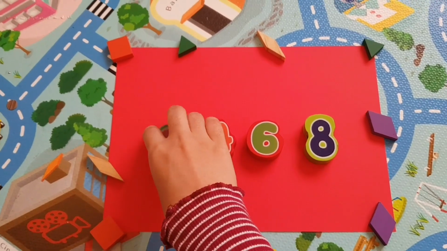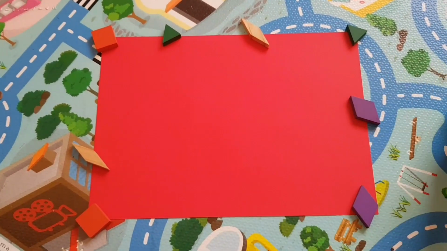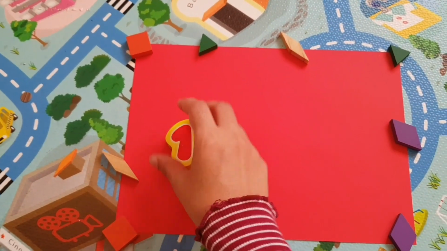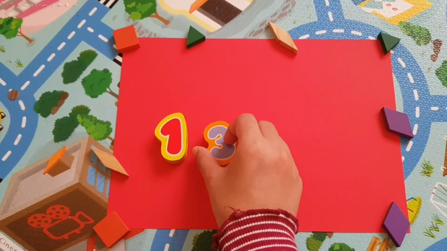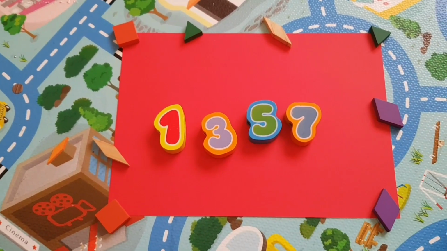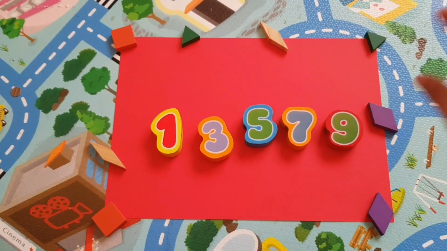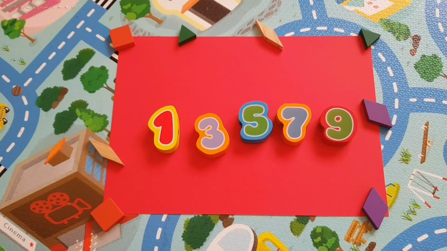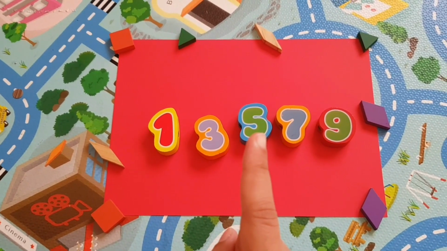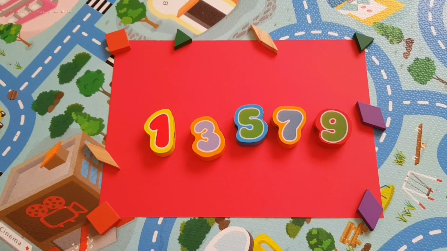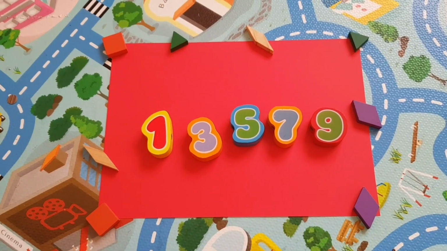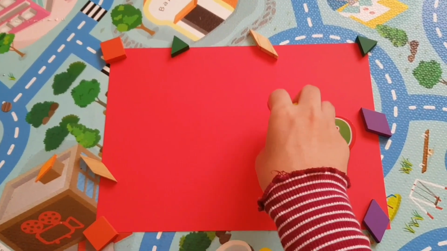Now let's talk about odd numbers. The numbers that end in 1, 3, 5, 7 and 9 are called odd numbers. Any number that ends with 1, 3, 5, 7 and 9 are called odd numbers. So repeat this for a few times and they will remember the numbers.